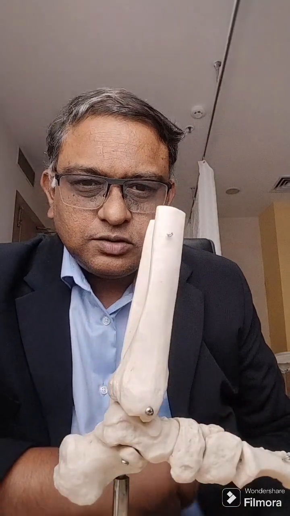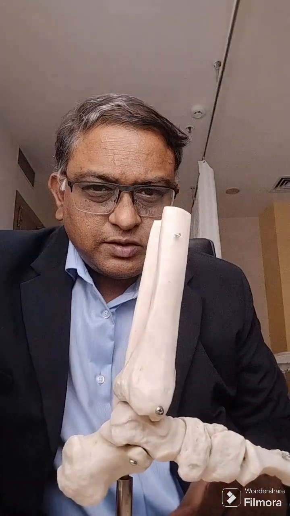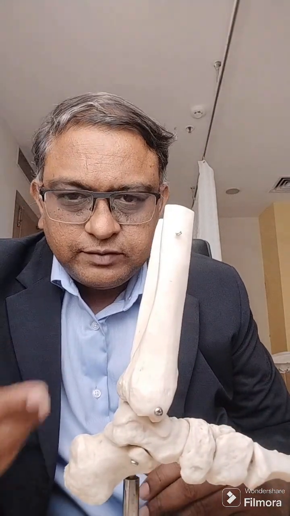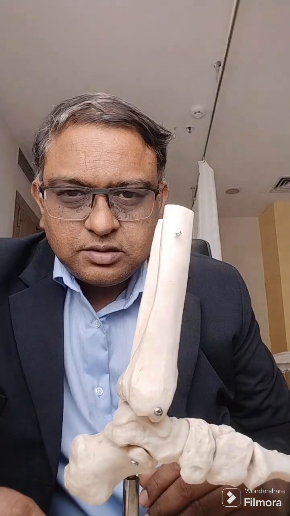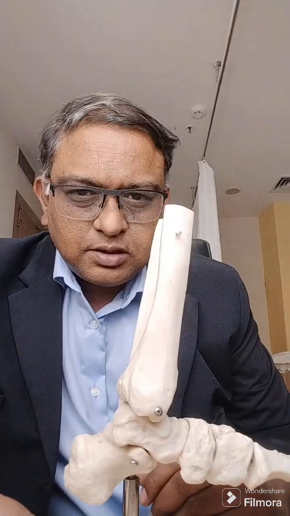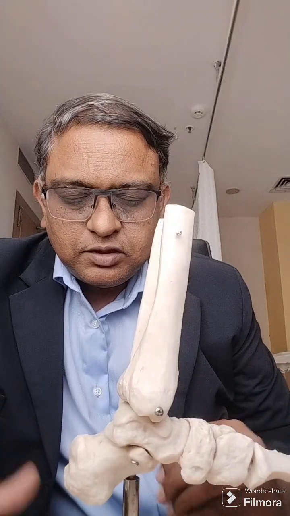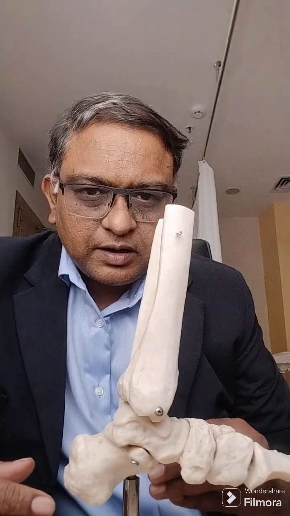So diagnosis is usually based on the clinical history that the patient gives us. Examination, specifically we look for areas of tenderness. Investigations, sometimes just an x-ray should do most of the time. Sometimes we may get an ultrasound or an MRI scan.